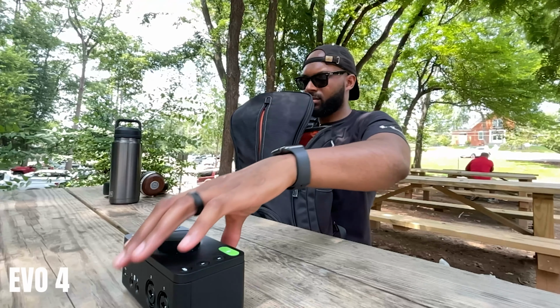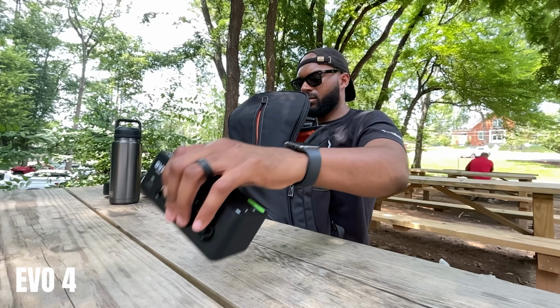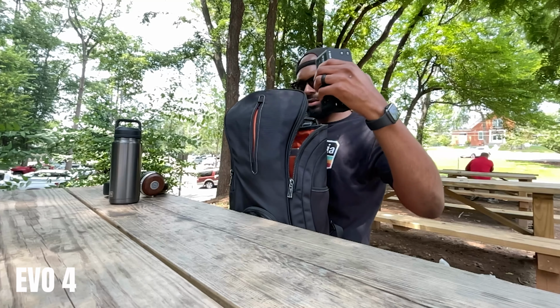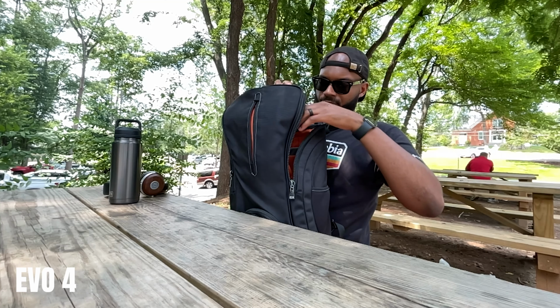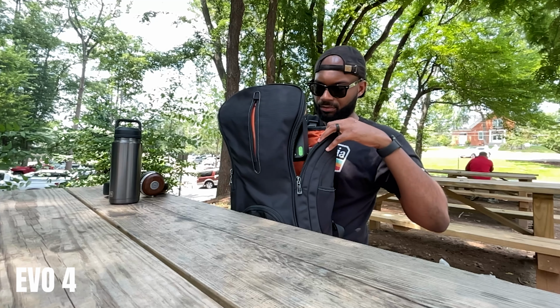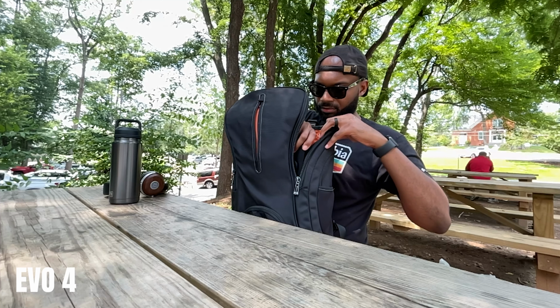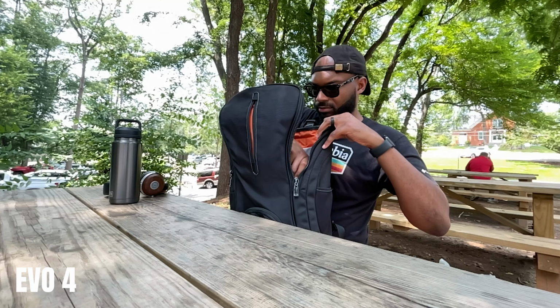So obviously, this thing shines in portability. When it comes to having a mobile setup, if I'm doing iOS production, if I just want an interface to listen to some audio and control that volume, or even record an instrument or something, this fits in my backpack so easy. It doesn't take up any space. It's so small, it's so portable.